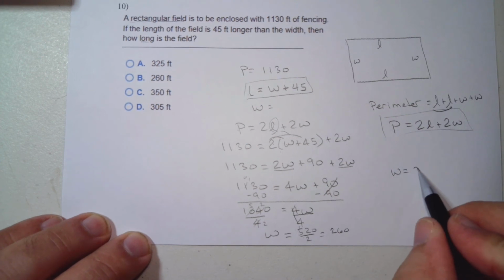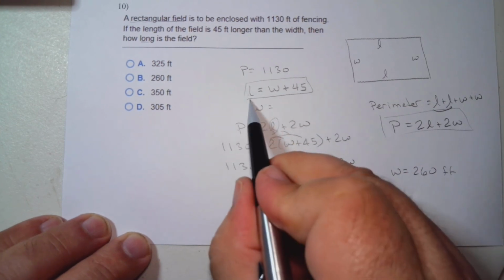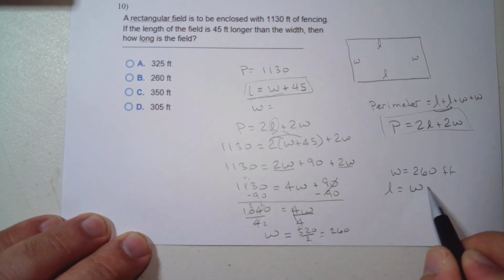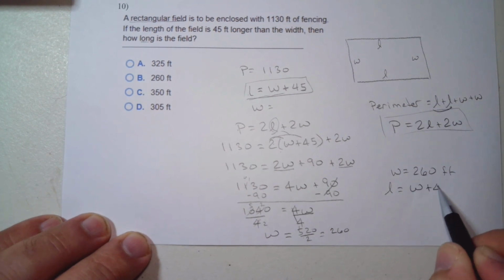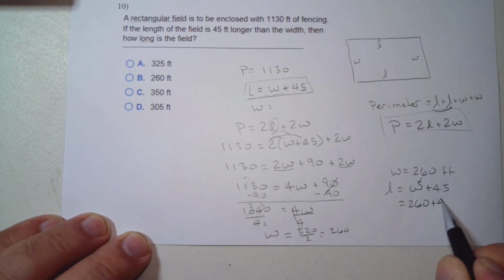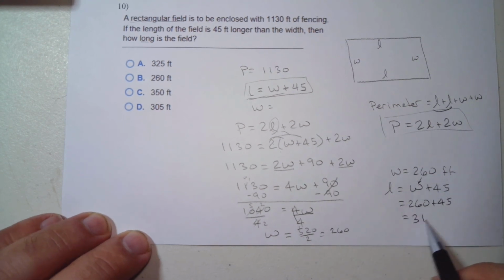So that's the width. 260 feet. But we know the length is 45 feet more than the width. So it's 260 plus 45 is 305.